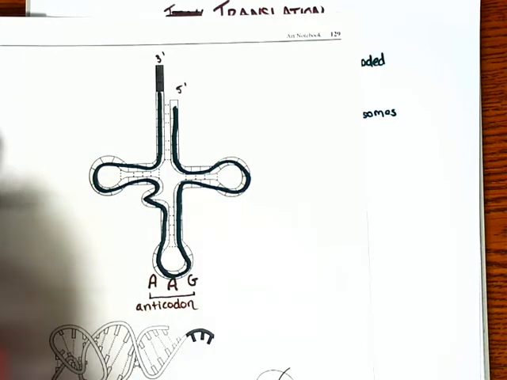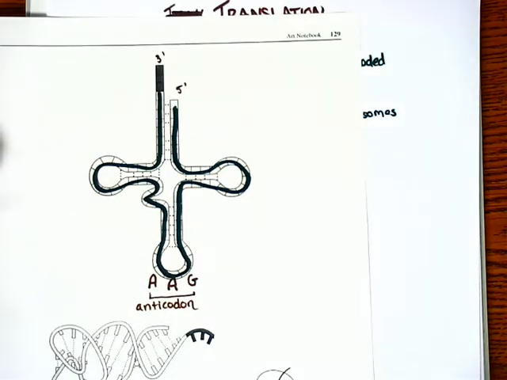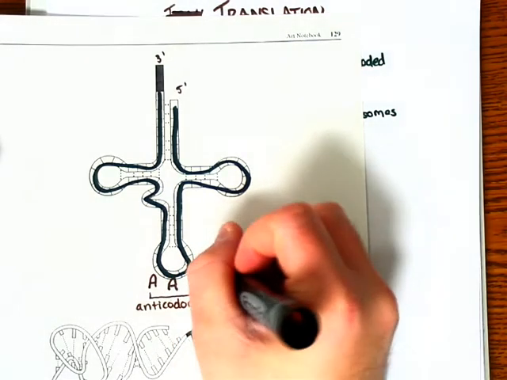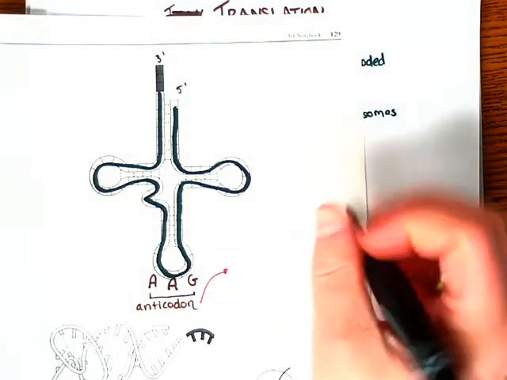So that means that this anticodon is going to have a purpose or a role in matching up with the codon on mRNA.